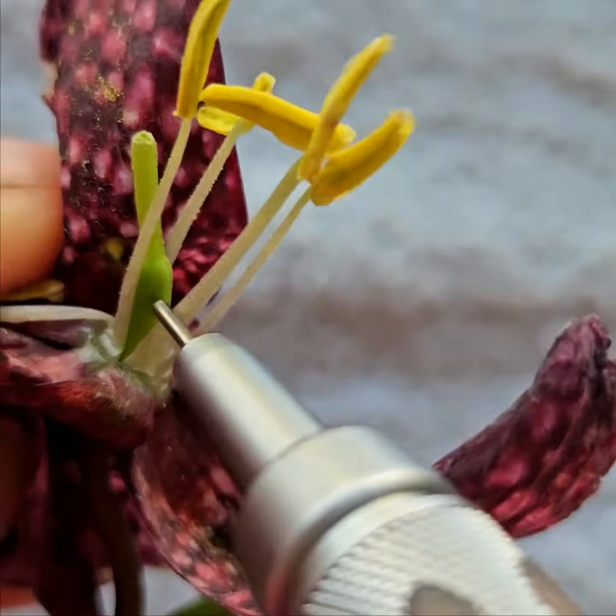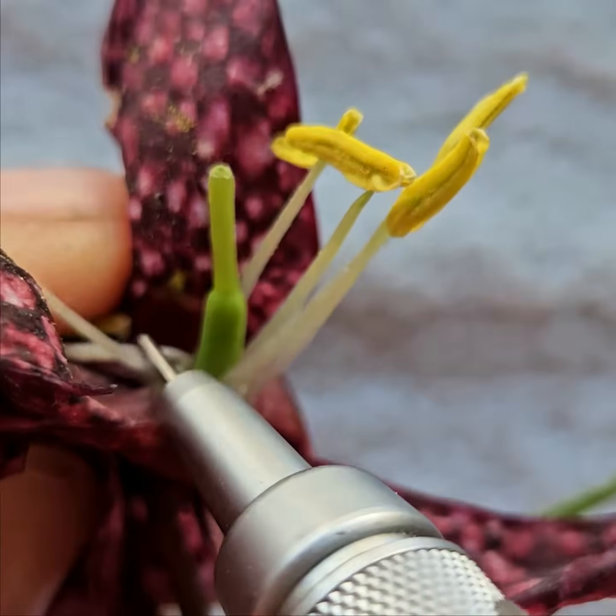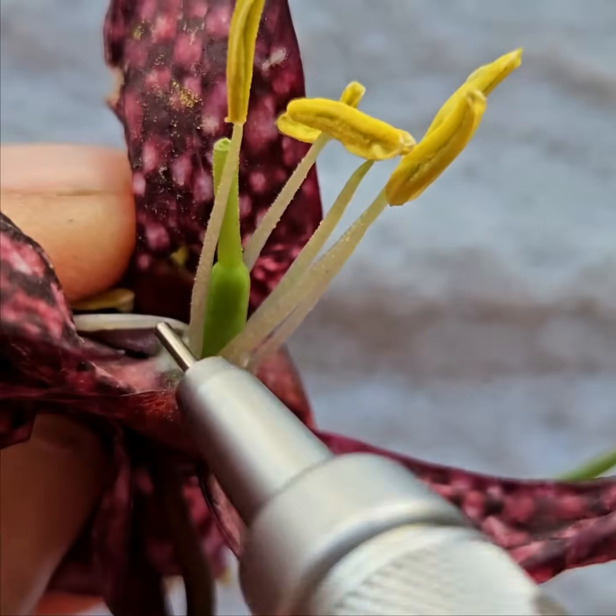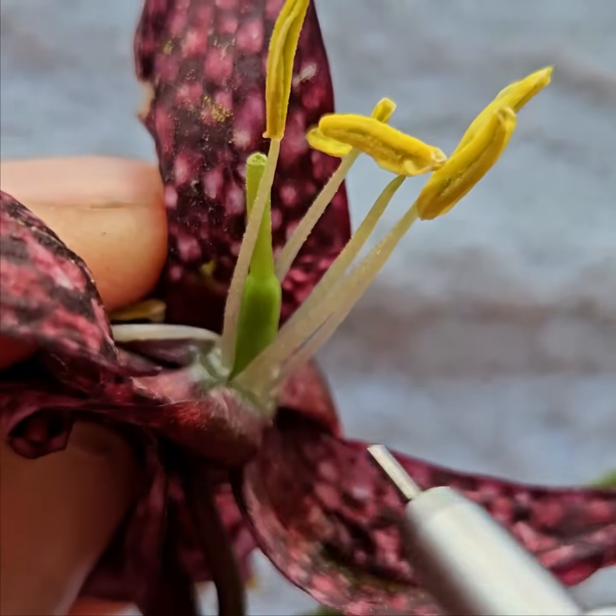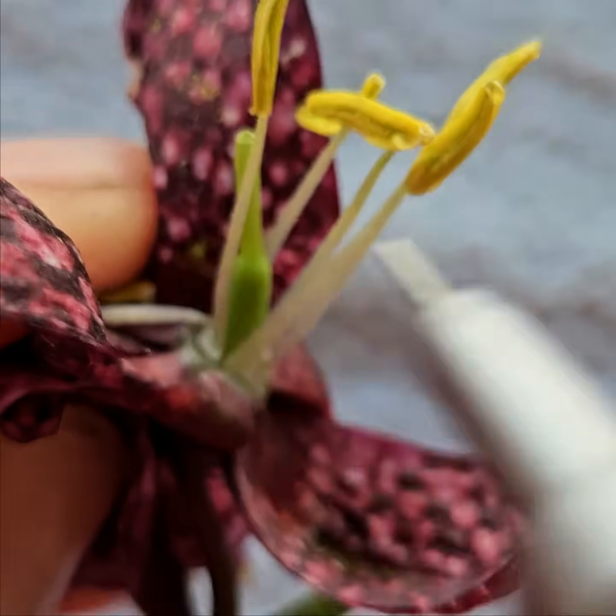This is the female process. So this is the pistil. And it's above the ring of tepals and above the ring of stamens. So it's a superior ovary.